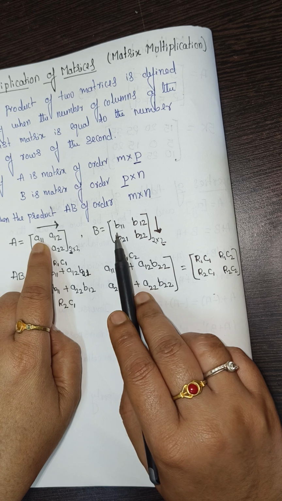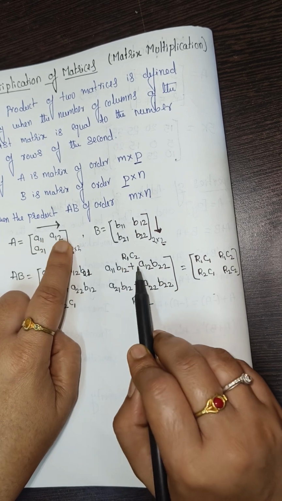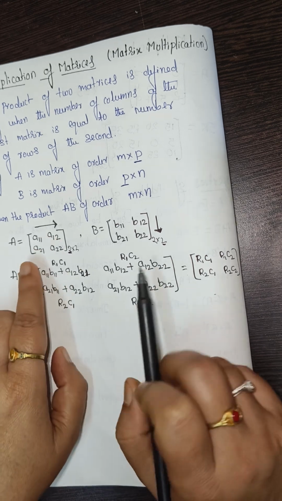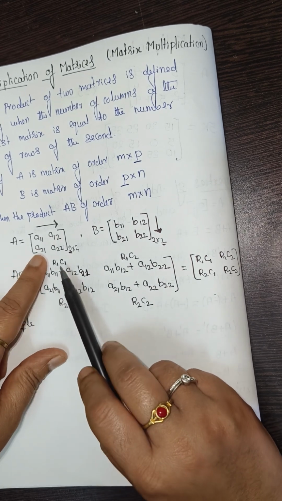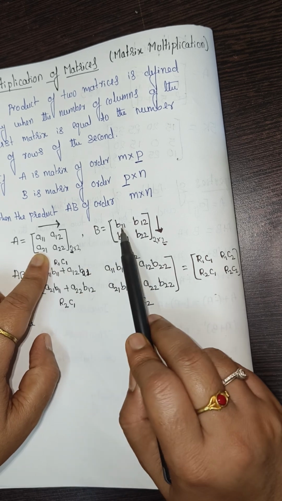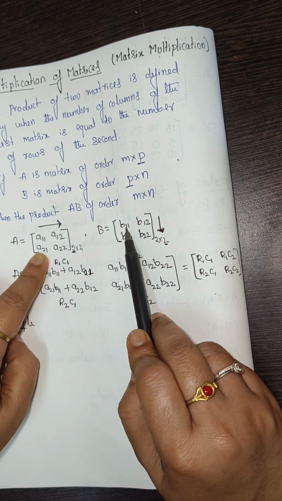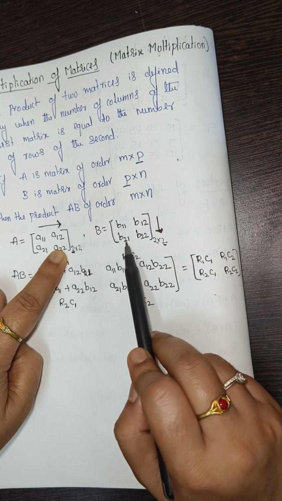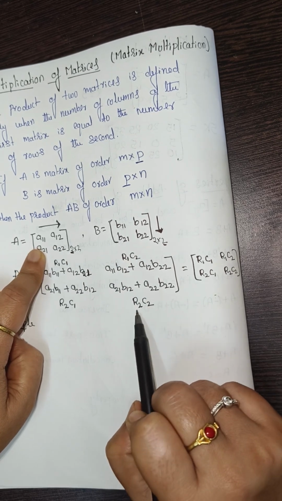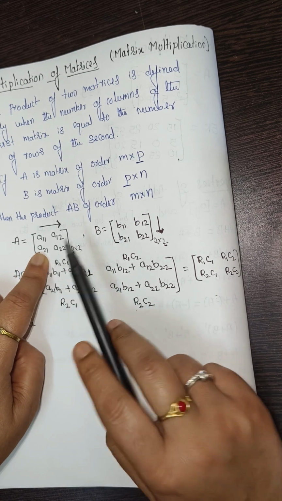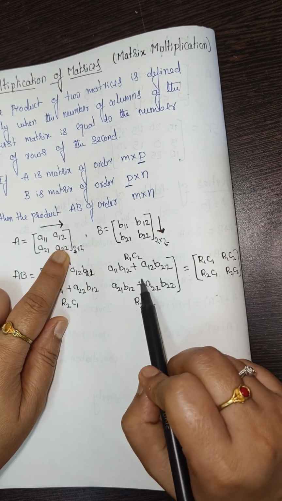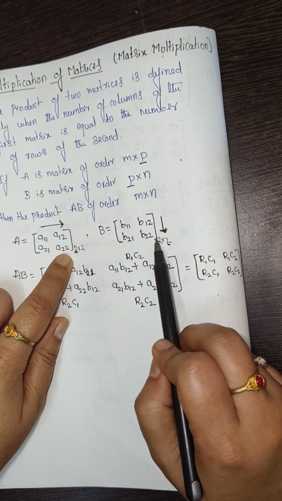Again R1: A11 B12 plus A12 B22. Next, R2 C1: A21 into B11 plus A22 into B21. Next, R2 and C2: A21 into B12 plus A22 into B22.